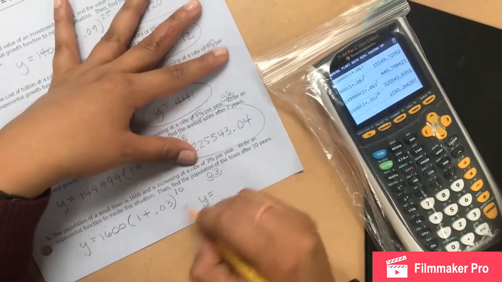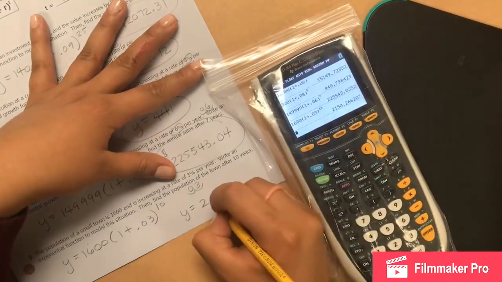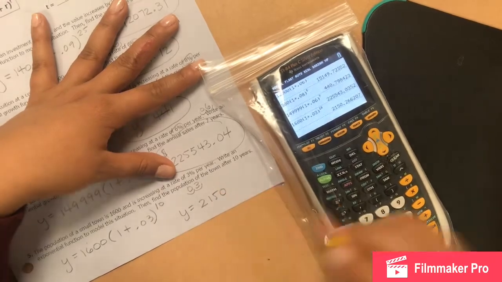Now again, since we are talking about population, I cannot leave my answer as a decimal. So we're going to round to the ones place. So it's going to be 2,150 people.